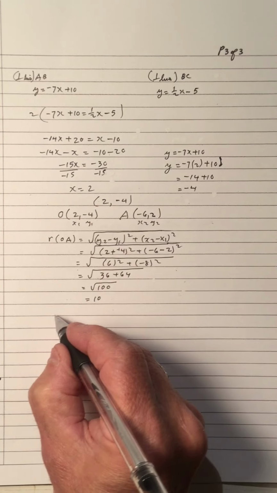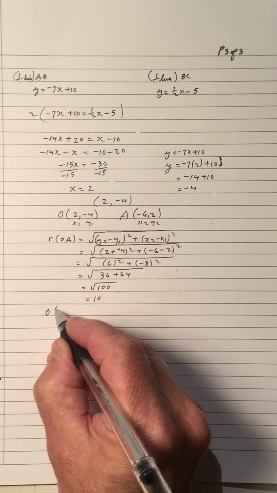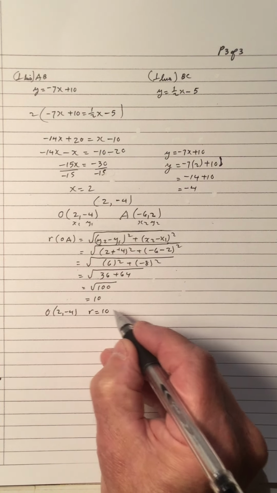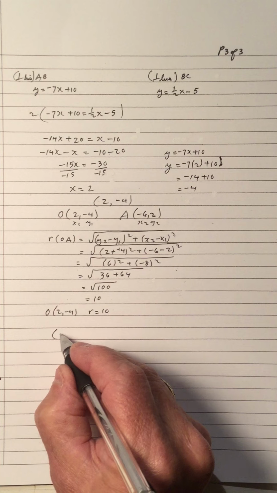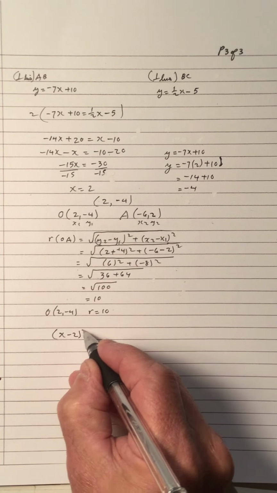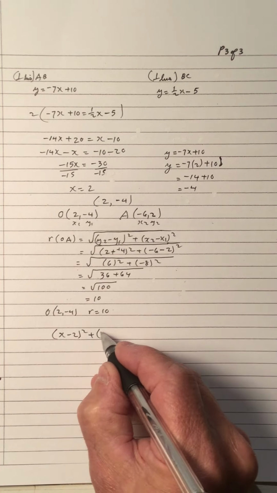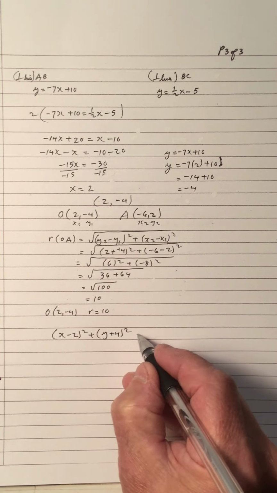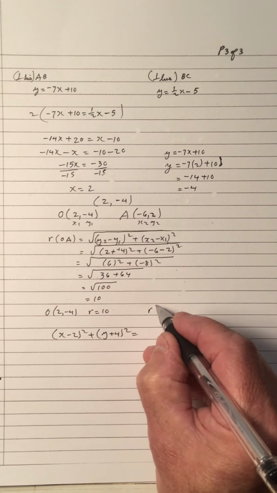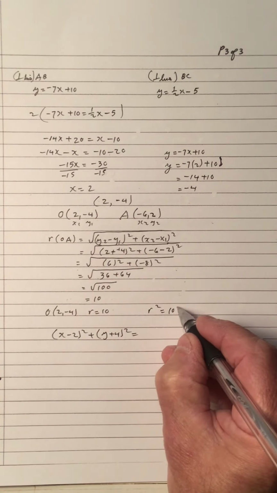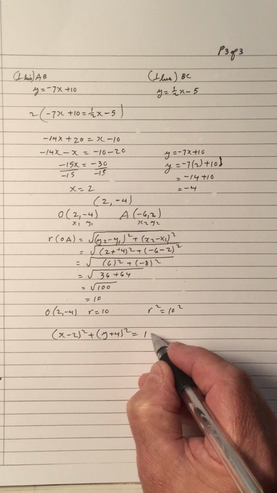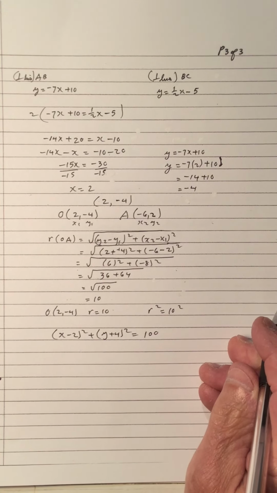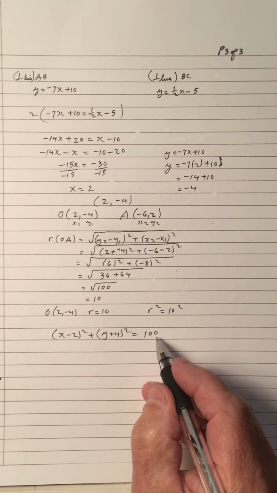So the center is 2, negative 4, and the radius is 10. So the circle is x minus h, so it's x minus 2 squared, and y plus 4 squared equals r squared, 10 squared. So this is r squared here, so that's 100. So we want to change it to the general form. This is the standard form of center radius.